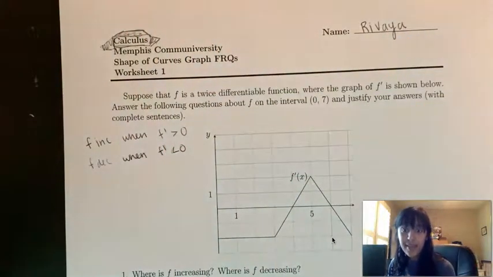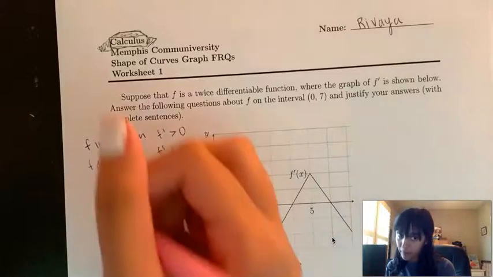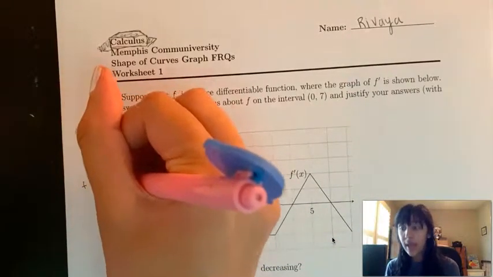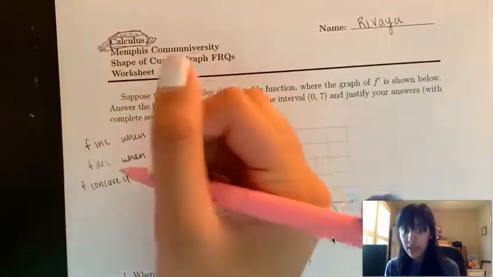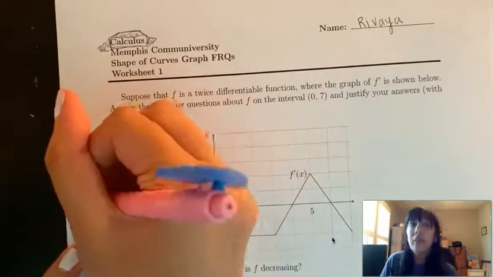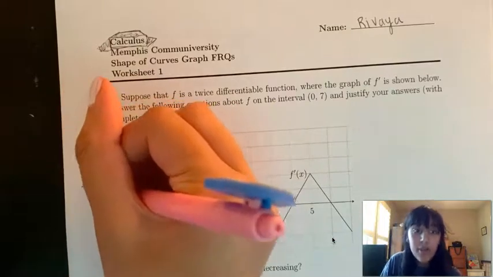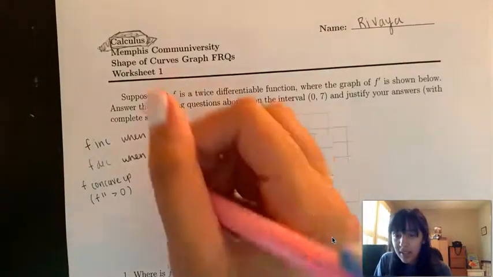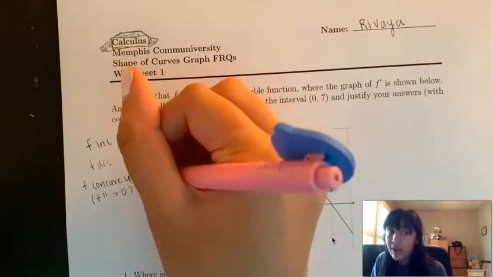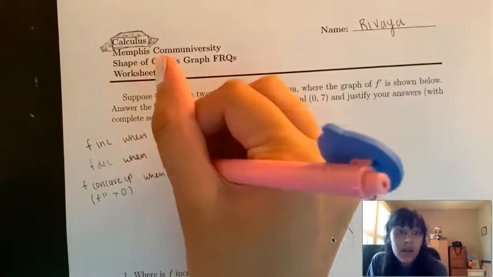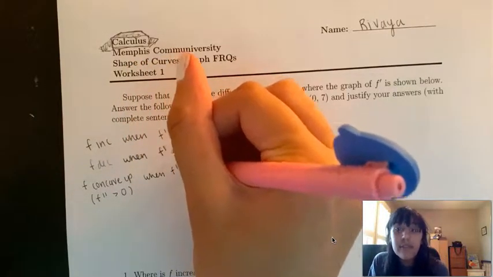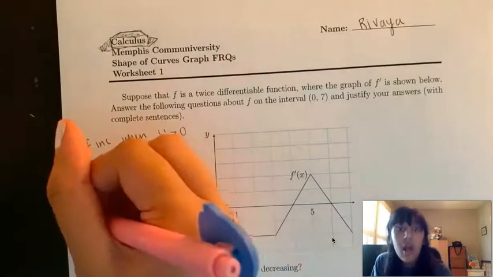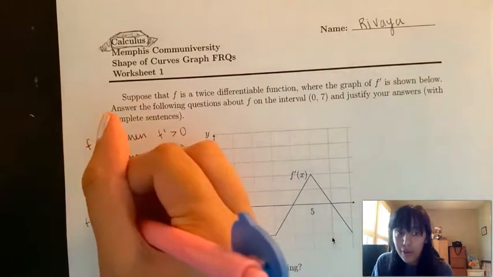So the next rule is going to be about concave up. f is going to be concave up when f prime is increasing or when f double prime is greater than 0. I'm writing it out there. A quick note about f double prime, we're not going to be dealing with it today, but it's good to know. So it can be concave up when f double prime is greater than 0 or when f prime is increasing. It just depends on what the question is asking for and what they give you.